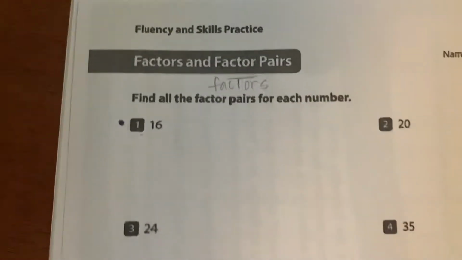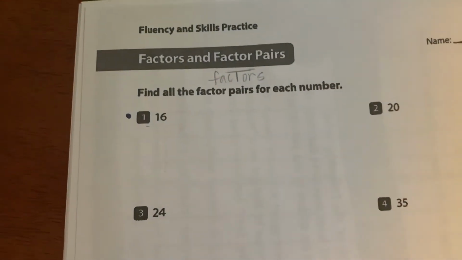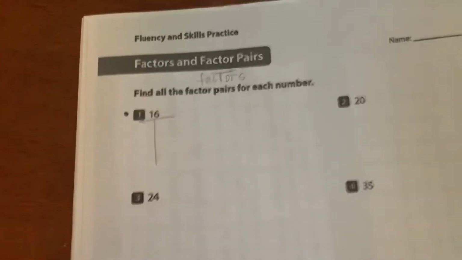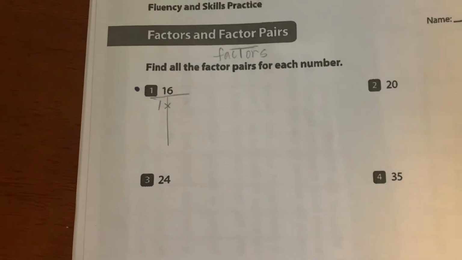We'll just start with number 1, 16. So it wants us to find all the factor pairs. So I'm going to draw my T chart. And then there's a really easy way to go through this. You just kind of go in order. That way you don't skip any. So I would start with number 1.